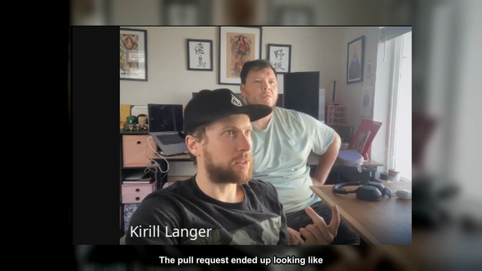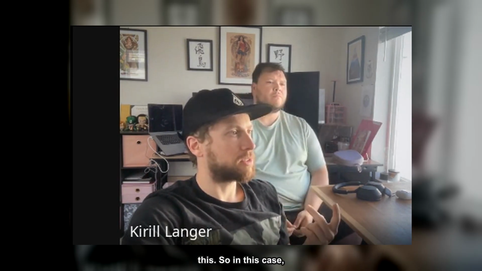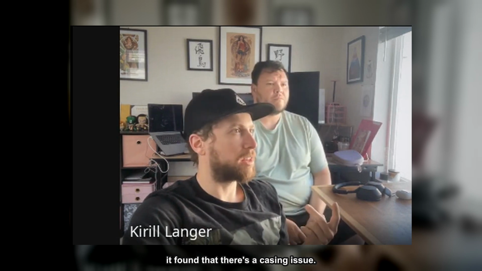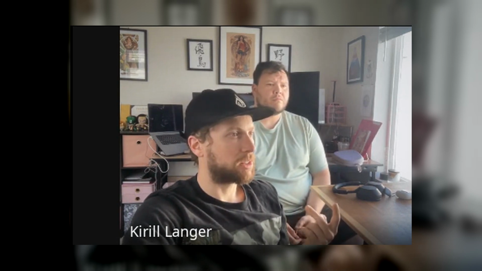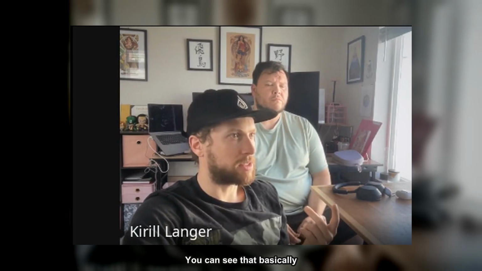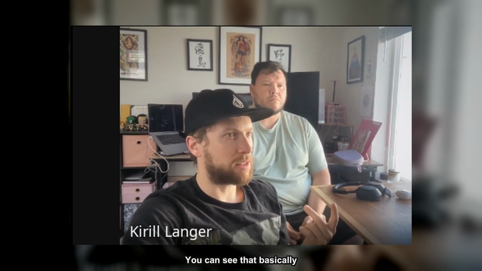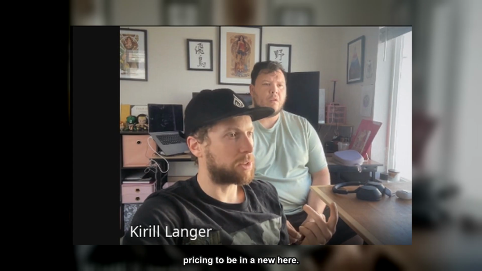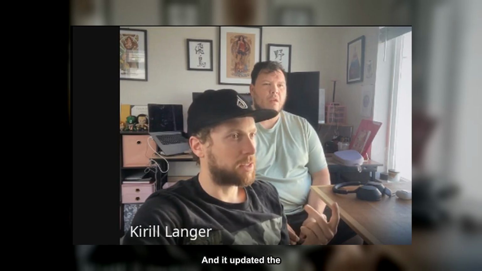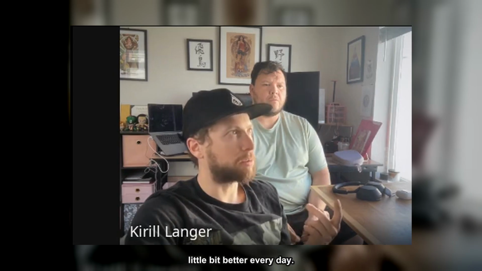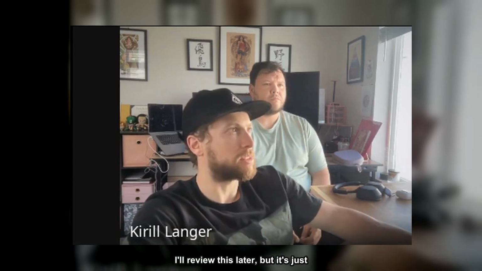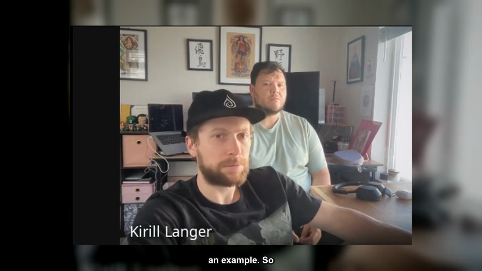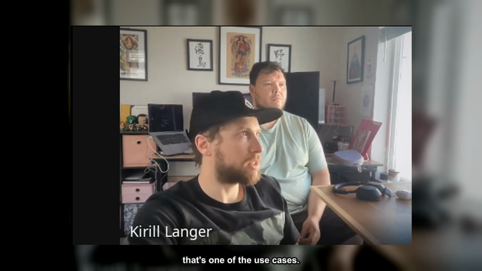The pull requests end up looking like this. So in this case, it found that there's a casing issue. You can see that basically it updated company pricing to be in enum here, and it updated the way that I handle the HTTP status. So it's just making the code a little bit better every day. I'll review this later, but it's just an example. So that's one of the use cases.